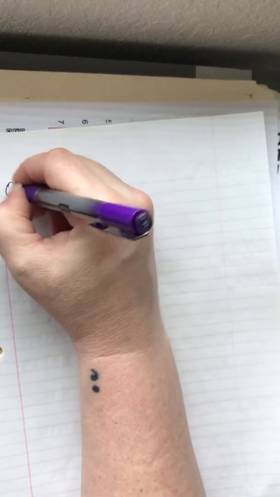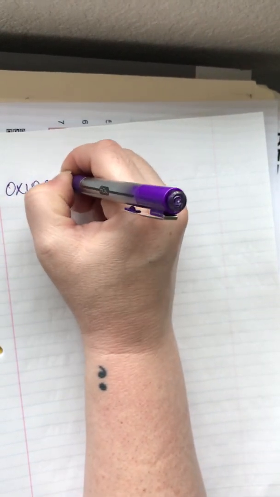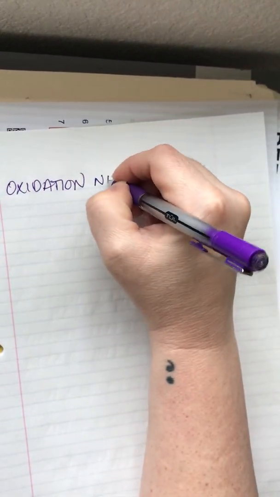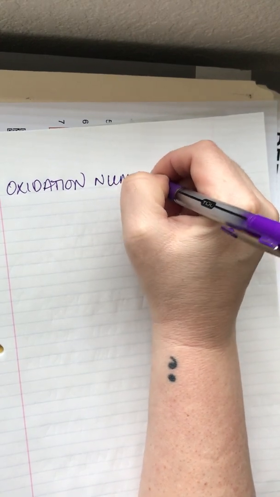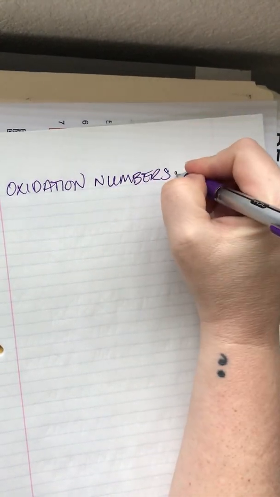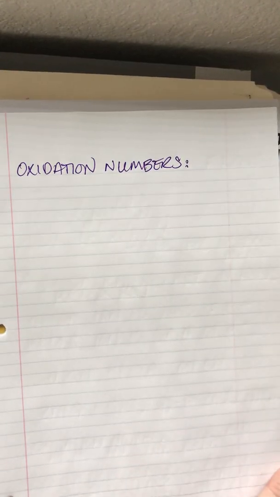All right, so oxidation numbers, and we'll come back to that chemical reaction. There's some rules, okay? We are going to go over some of the simpler cases. If you are going on to the organic section, you'll see maybe some more complicated versions of this. But for our purposes, we're just going to look at these two types of oxidation numbers.